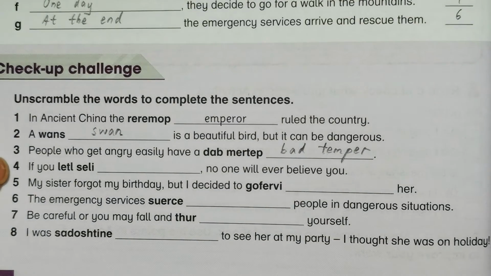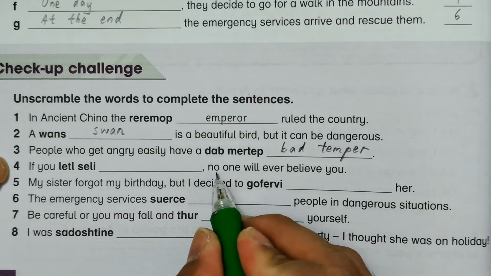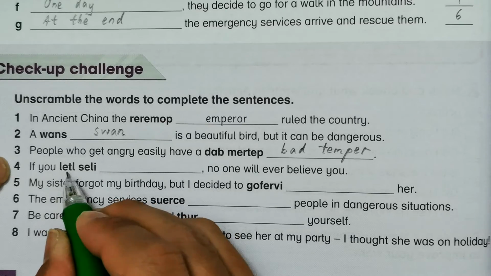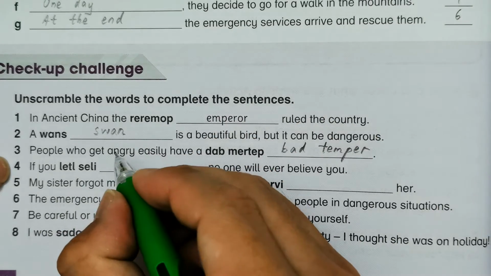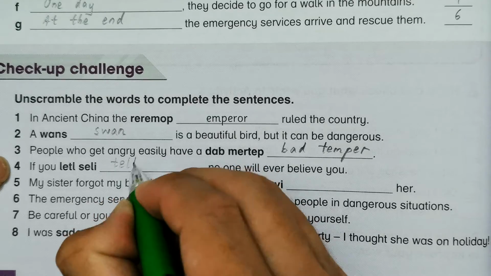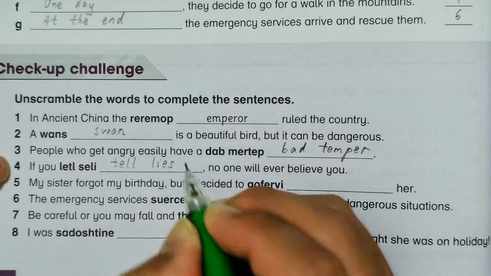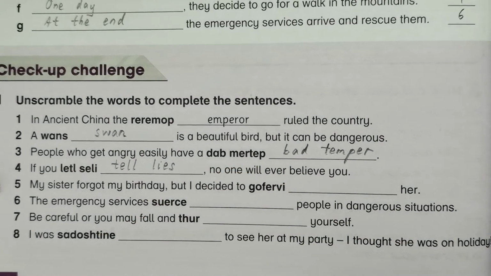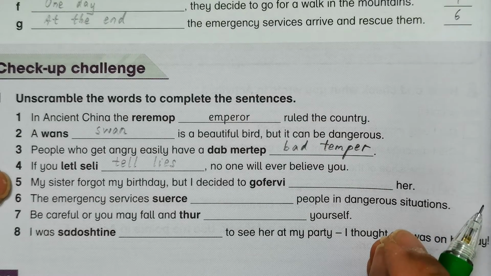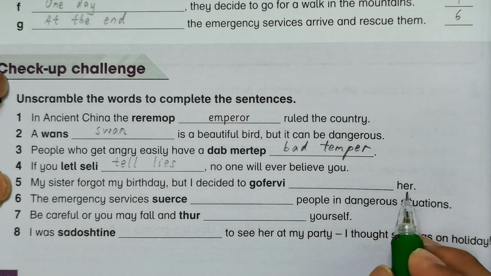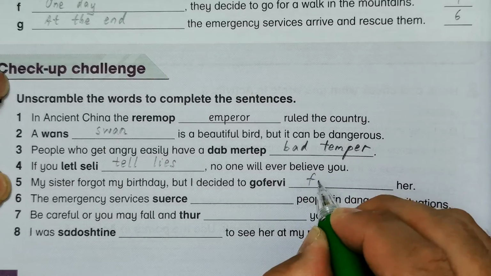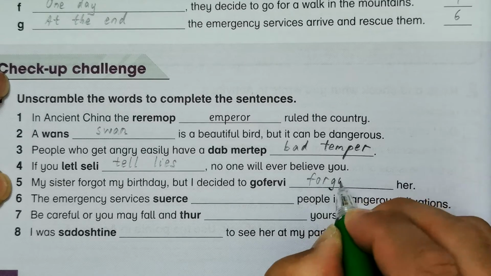And then next, if you tell lies, no one will ever believe you. So obviously this is lies, tell. So if you tell lies, so T-E-L-L, double L here, lies, no one will ever believe you. And number 5, my sister forgot my birthday, but I decided to forgive her. So forgive, F-O-R-G-I-V-E.